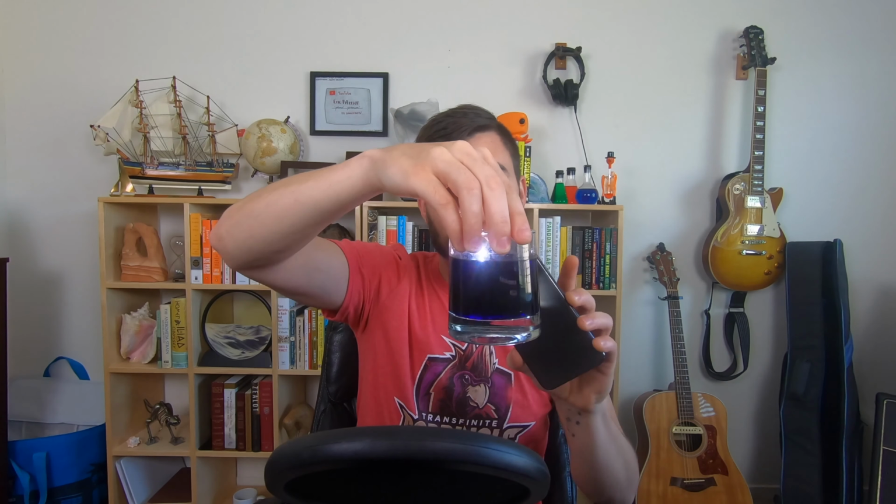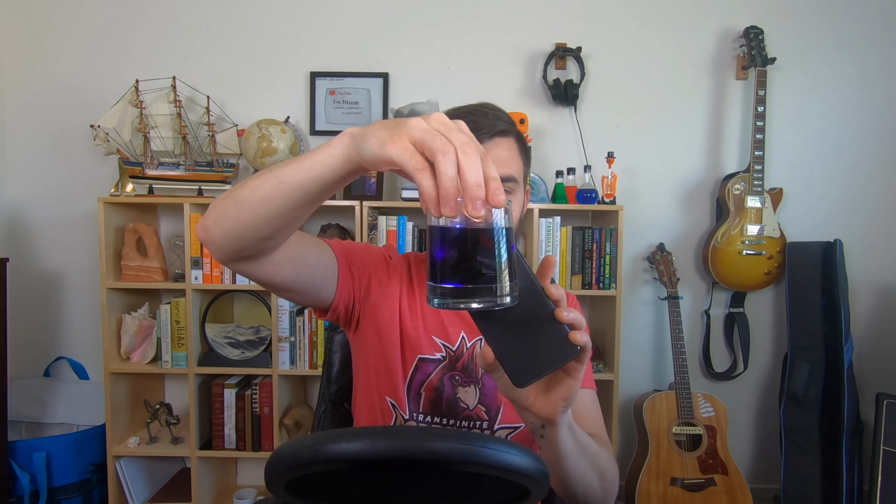Well, if I add more of this to it, and I'm just going to go crazy here, then that should make it more opaque. It blocks more of the light. It's even harder at this point to see through. So I don't know what this is actually going to look like, but if I put my flashlight on my phone through there, I don't know, maybe the light doesn't get through at all anymore. That would be one example.